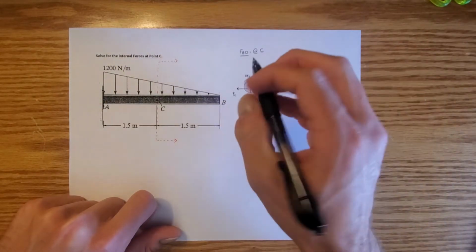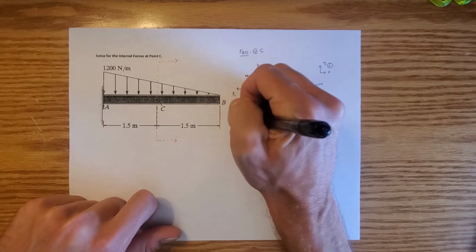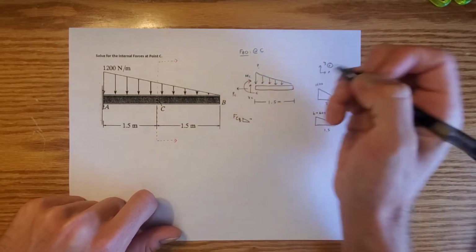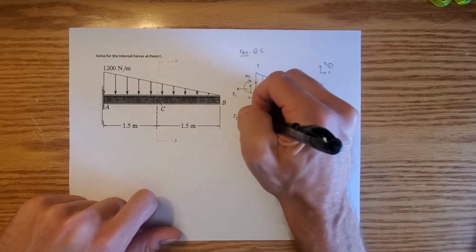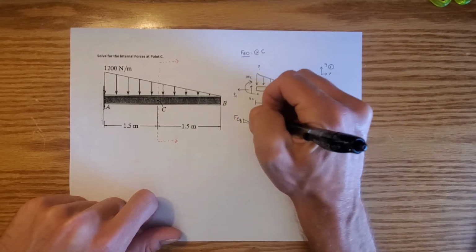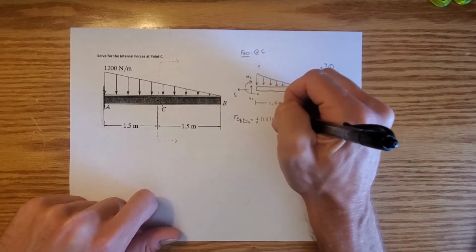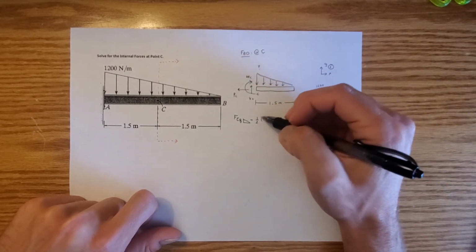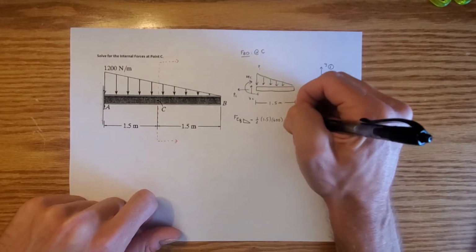So what we need to do is solve for the equivalent force of our triangle. It's going to be equal to 1/2 the base times the height. Our base is 1.5 meters, and the height is 600. So 600 divided by 2 is 300, times 1.5 is 450.